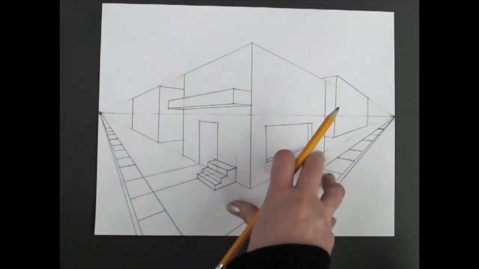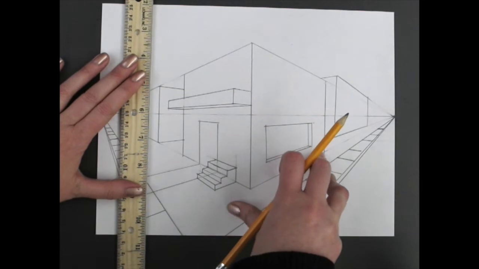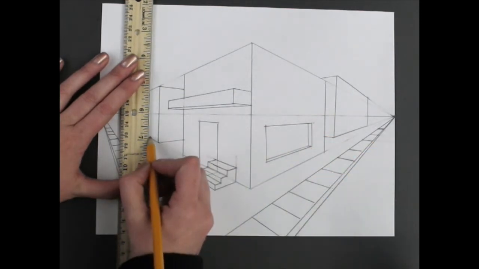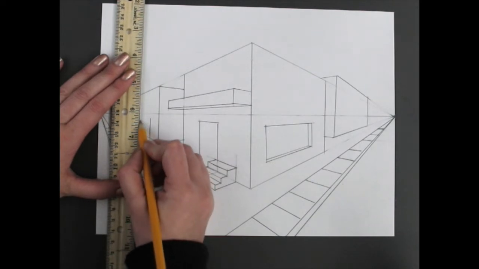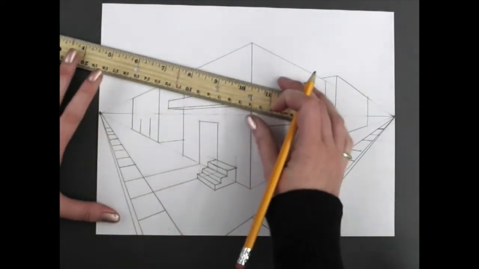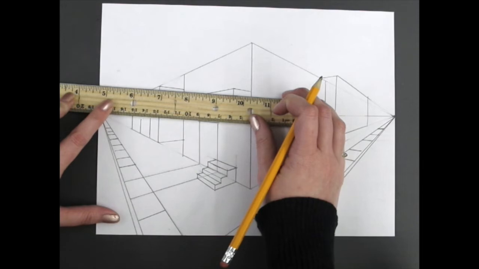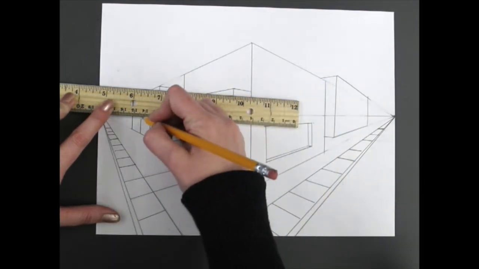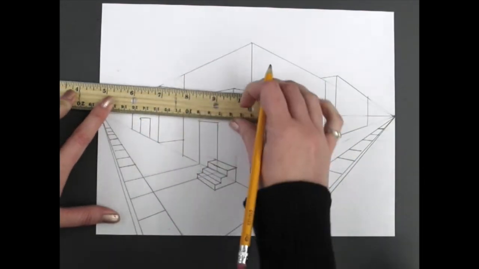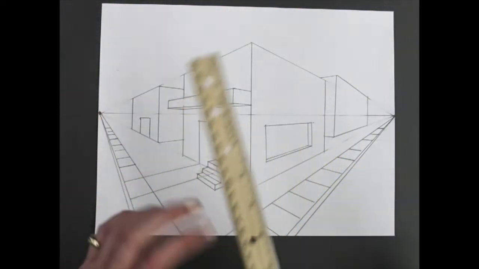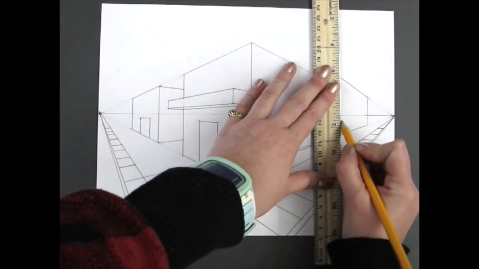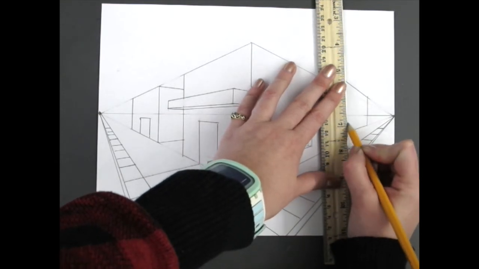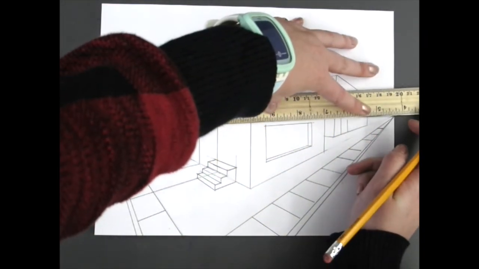Next, we'll be adding doors to the other buildings. Start with two vertical lines straight up. Then you will line up the top to the door on the front building, so your doors are the same height. On the other side, you will draw the same two vertical lines and a line to the vanishing point on that side.